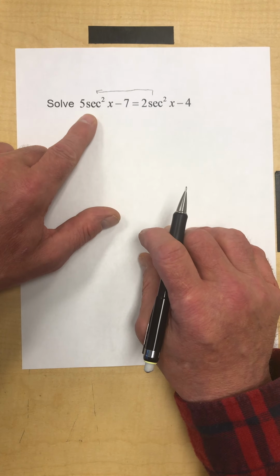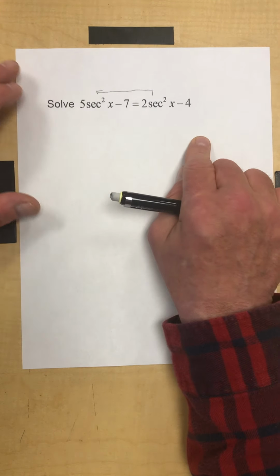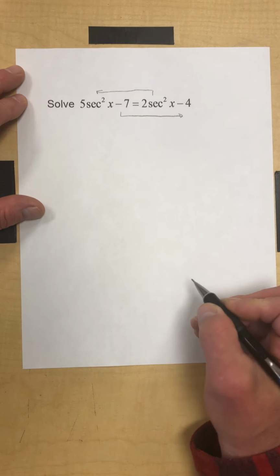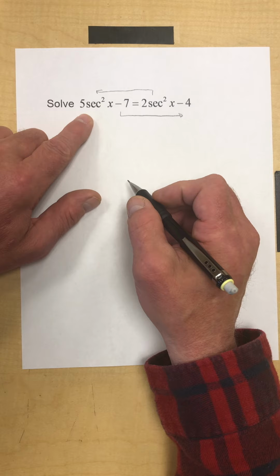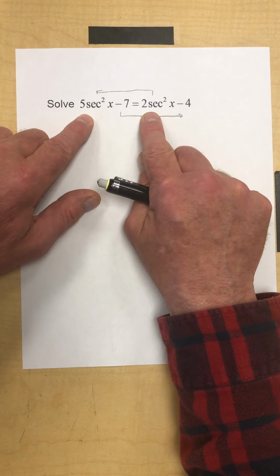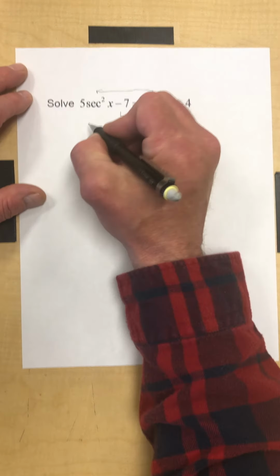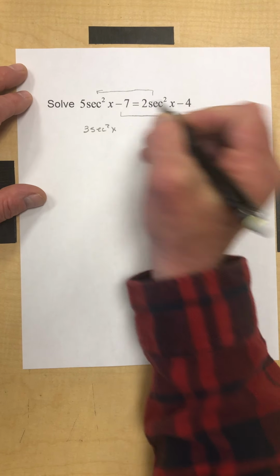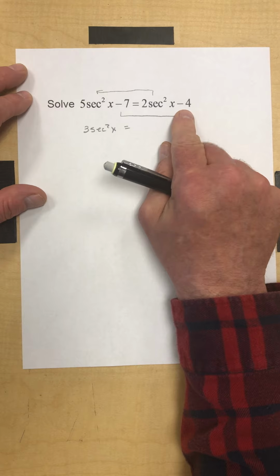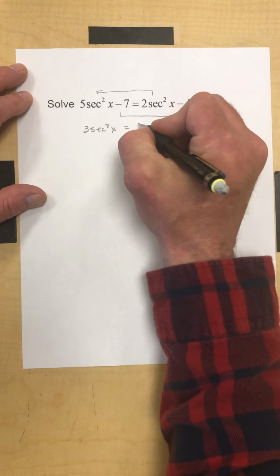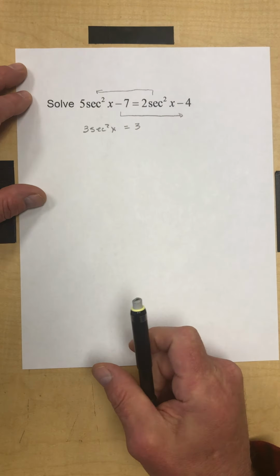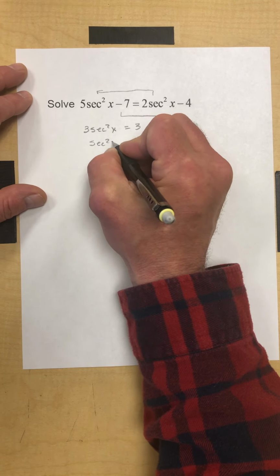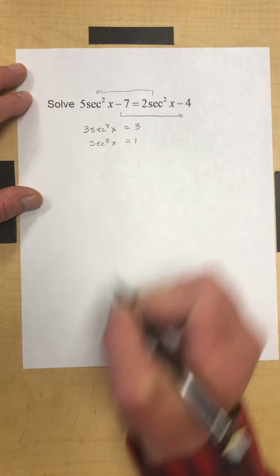If I'm going to collect the secants on the left, I ought to collect the constants on the right. 5 secant squared minus 2 secant squared gives me 3 secant squared. 3 secant squared of x equals negative 4 plus 7, which gives me 3. Divide both sides by 3, and I get secant squared of x equals 1.